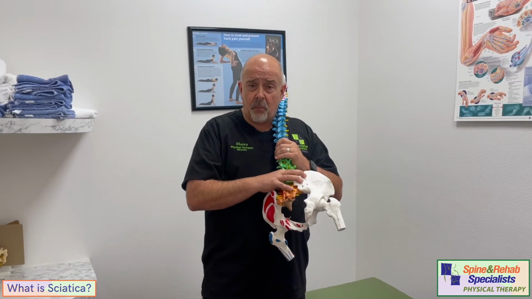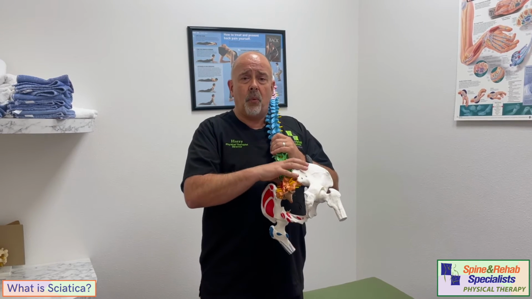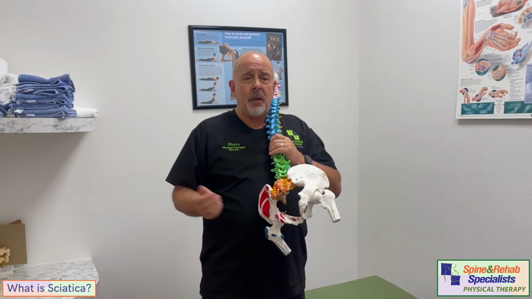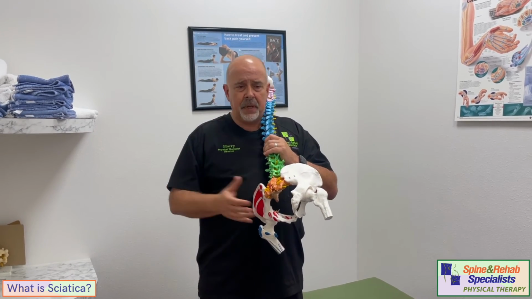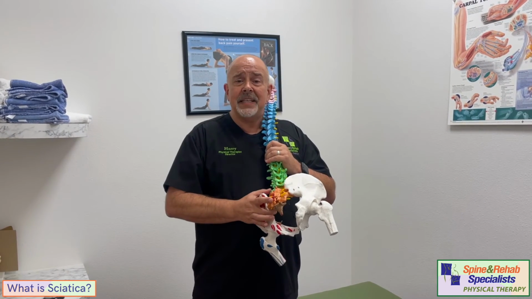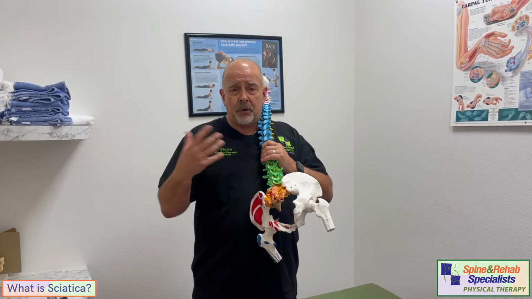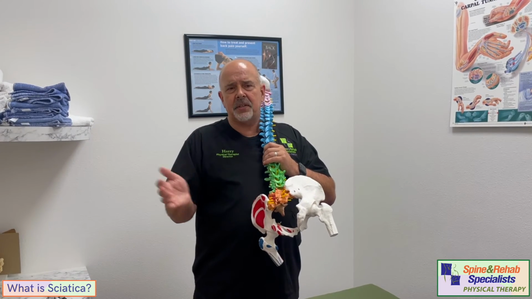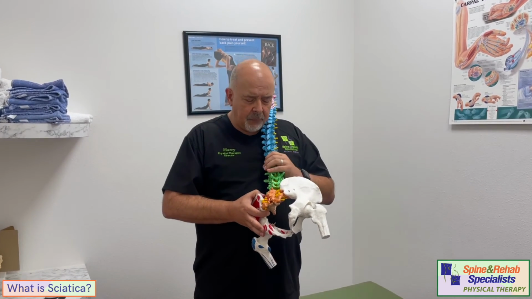Is it coming from your low back? And if it is from your lower back, what's the cause of it? Is it a disc? Maybe it's some arthritic issues. Is it a tight piriformis? And we come up with a very detailed plan on how to address this. We have multiple ways to address this in our clinic, and we can definitely help you with that.